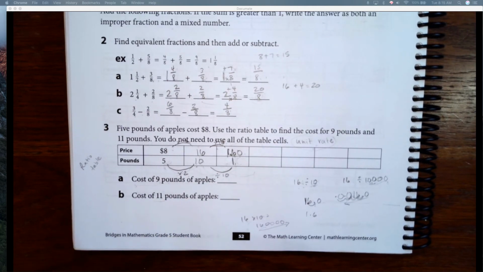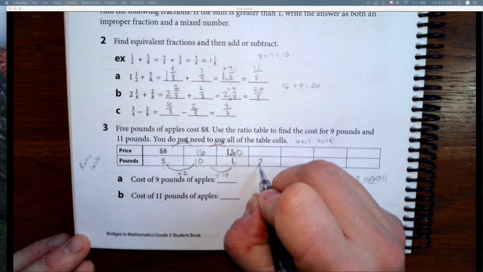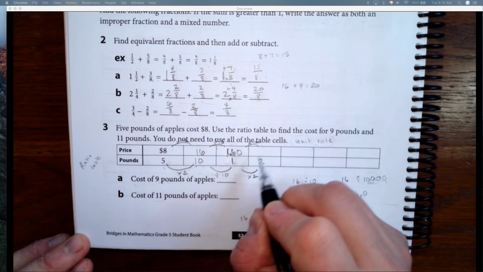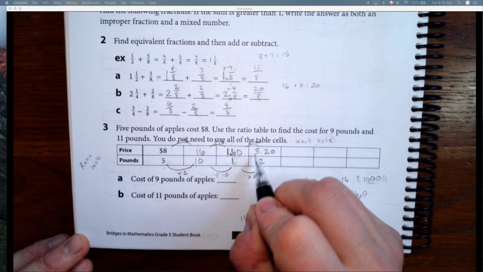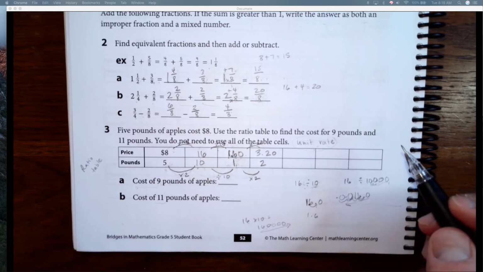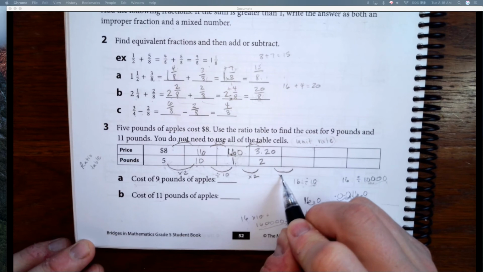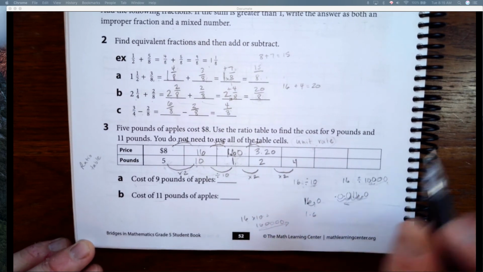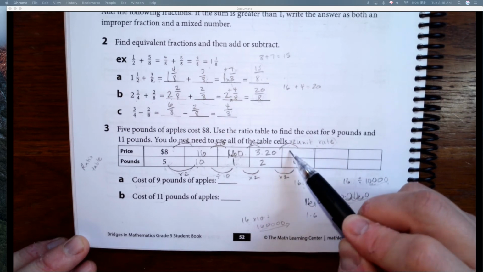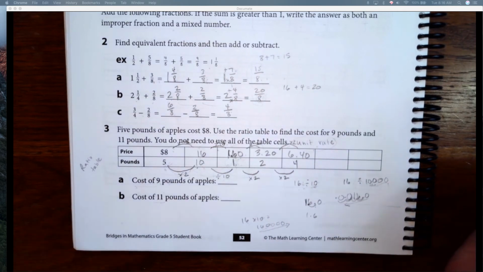Okay, so now we can work. So, let's just do 2 now. Let's go up to 2. So I'm going to double the 1 to 2. I'm going to double the $1.60. I'm just going to tell you what it is. It's $3.20. Should we double it again? Let's double it again. Let's go up to 4. So times 2 again. So now we're up to 4. I'm going to double this. I'm going to double the 320. So that's 640.